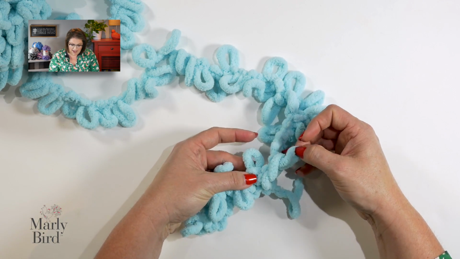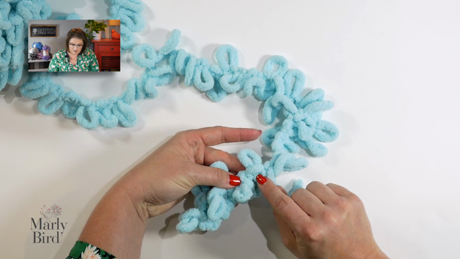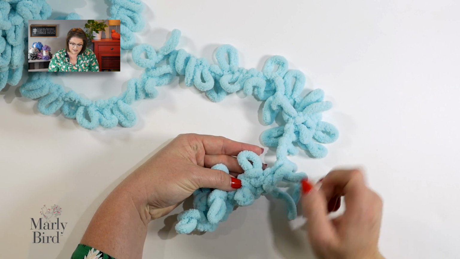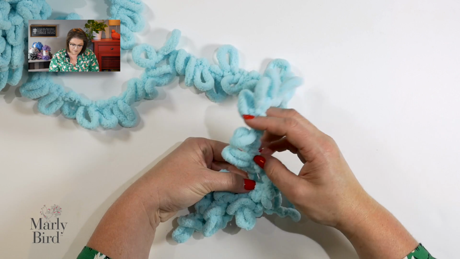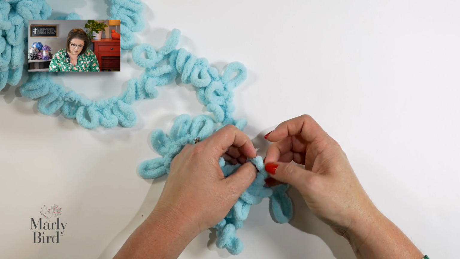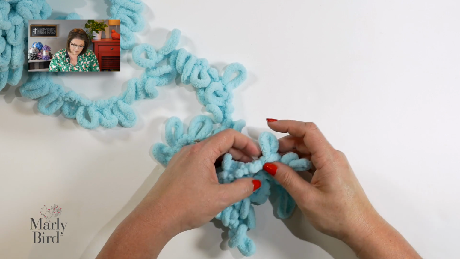Now, if we followed pattern, we know that the next stitch is a purl, but if we needed to read our stitches, see how there's that bump right there? That lets us know that that needs to be a purl stitch. So I'll make sure my yarn's in front and go through the project loop with the yarn in front.